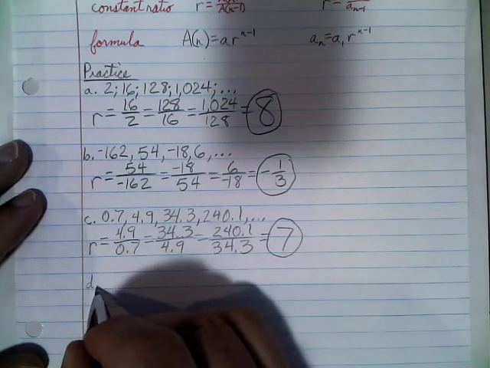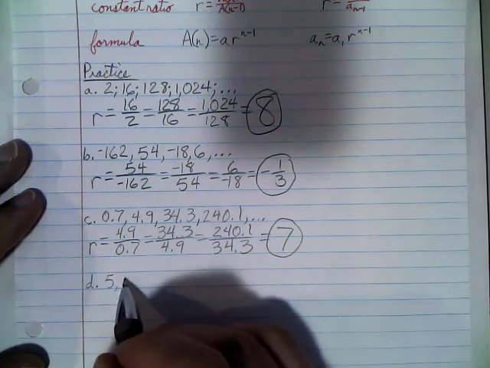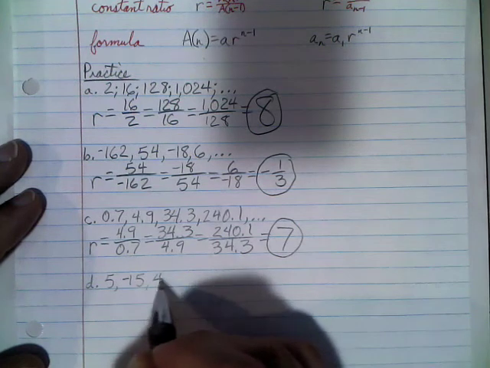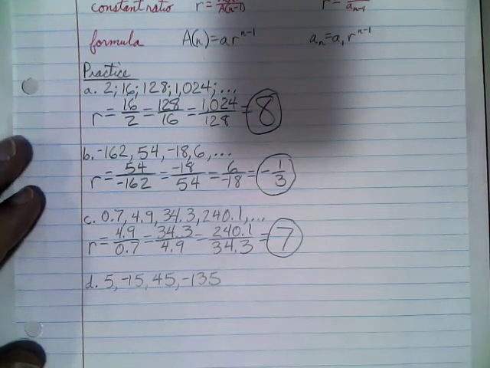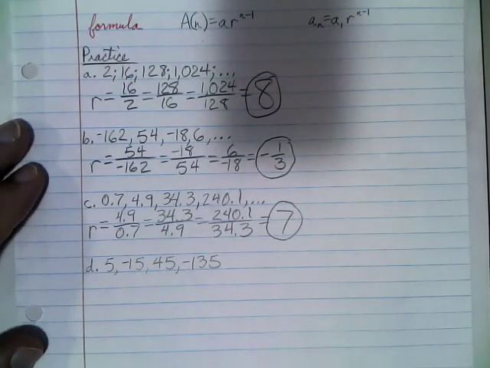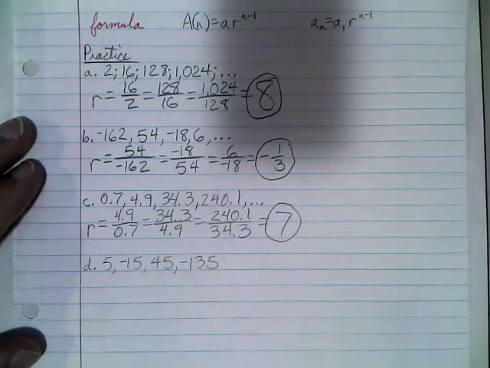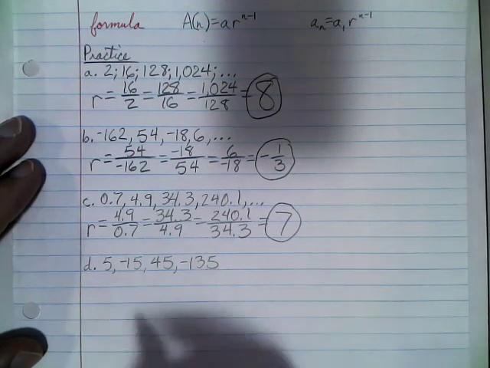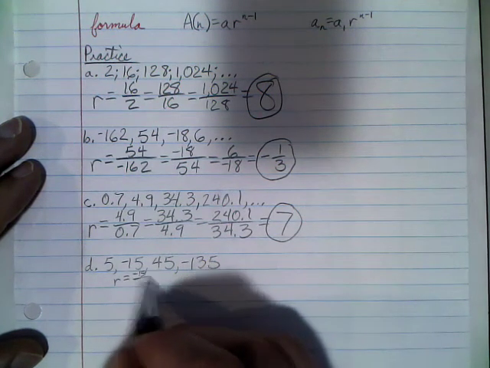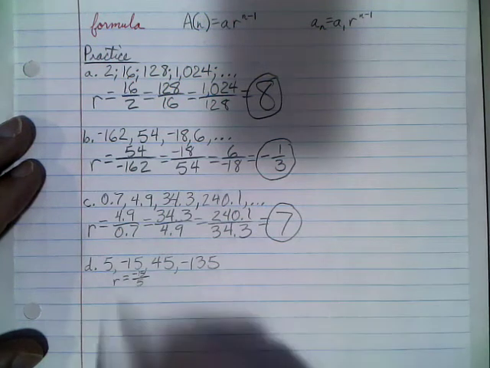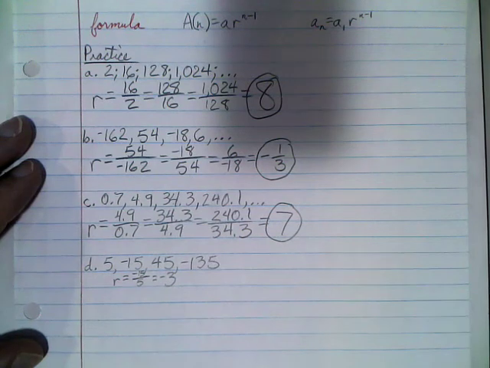So D, we're going to go 5, negative 15, 45, negative 135. So this time, since we're not told to find the common ratio, we're going to go ahead and assume that it is a geometric sequence. And I'm going to let you speed things up a little bit. So we're just going to make a mark down here, R, and just choose one of these. So choose the easiest thing. So negative 15 divided by 5 then should give me my R, so it's negative 3.